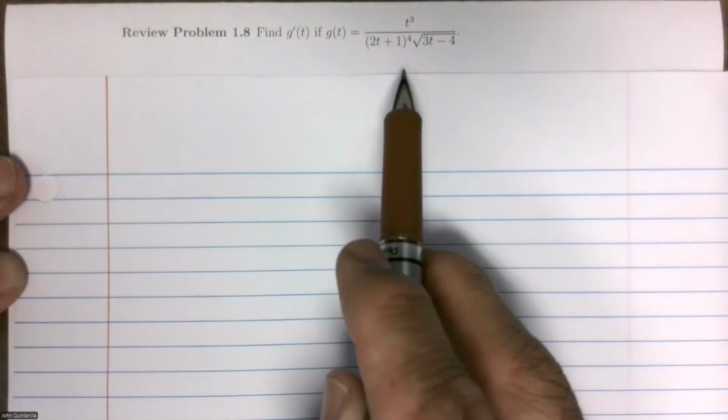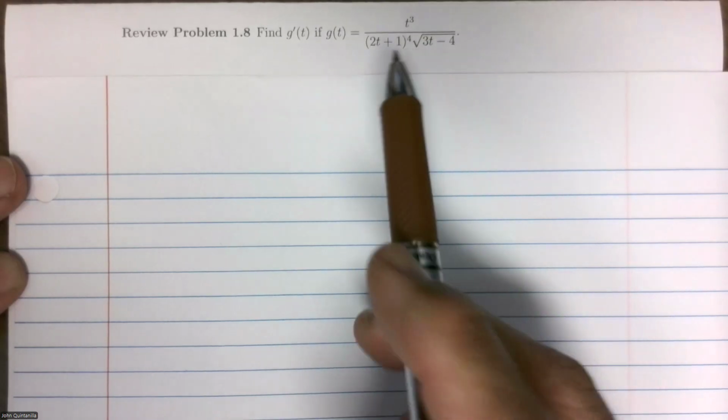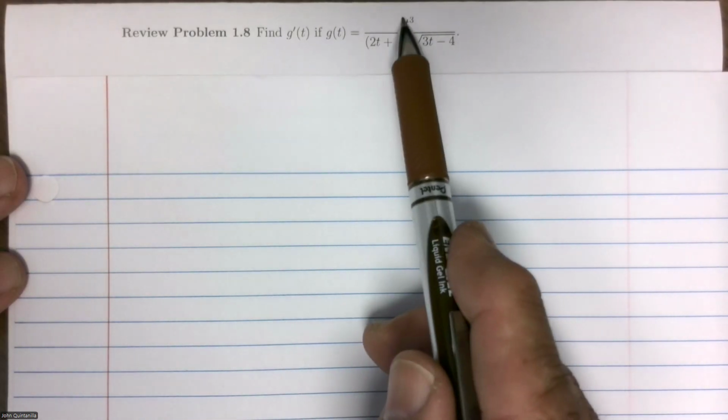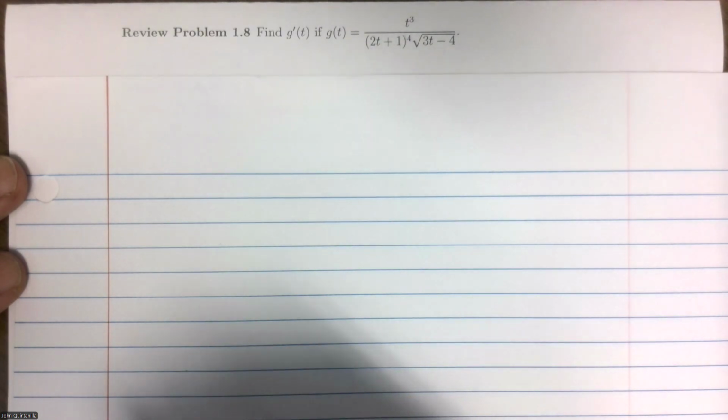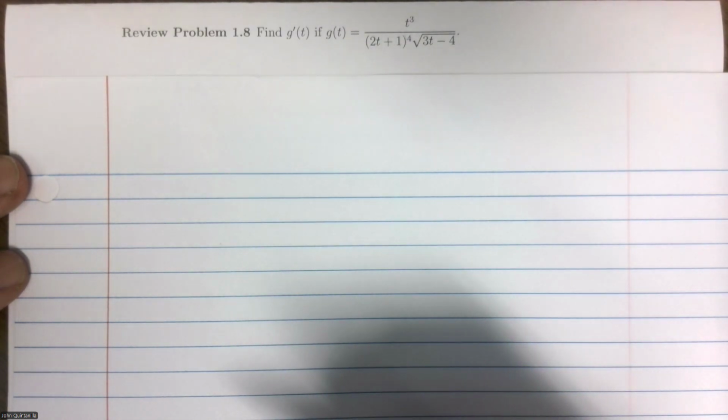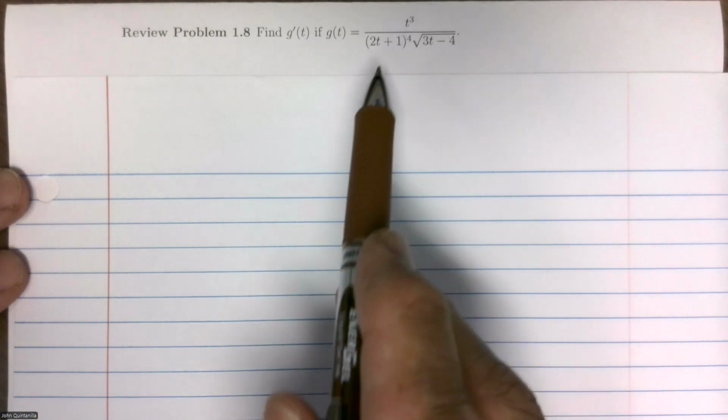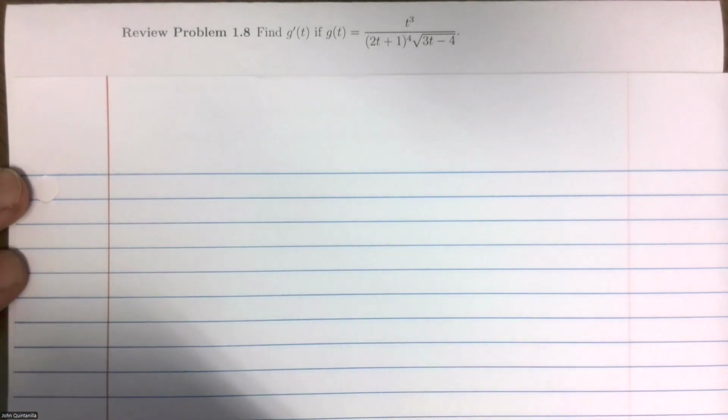In this video, we will consider the derivative of this very complicated function involving a quotient, a product, and powers. Hypothetically, this could be done using the techniques from Cal 1. You can apply the quotient rule, then apply the product rule, then the chain rule as needed. If you want to tackle that problem that way, good luck.